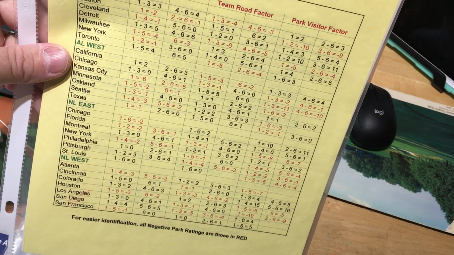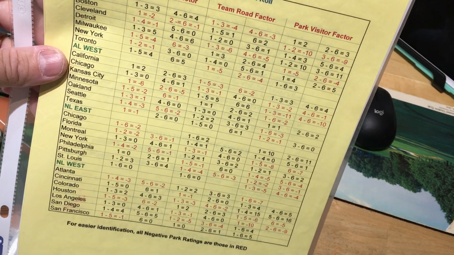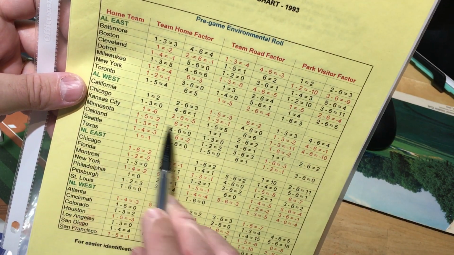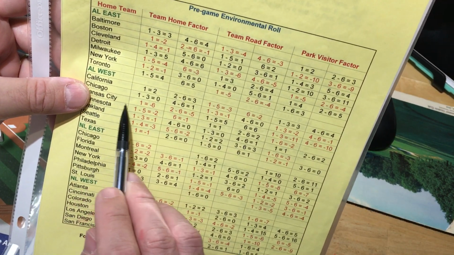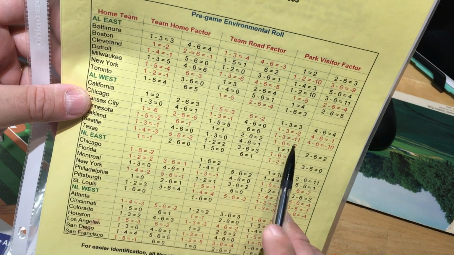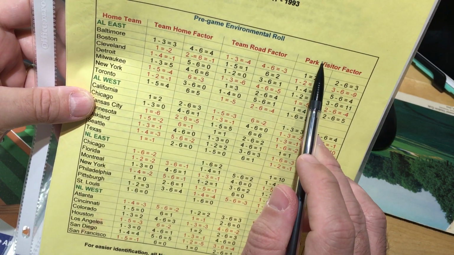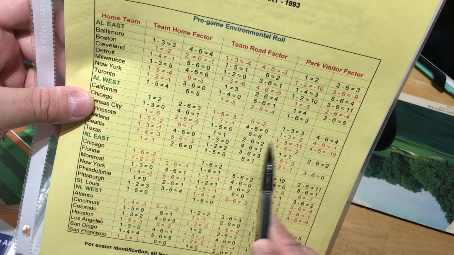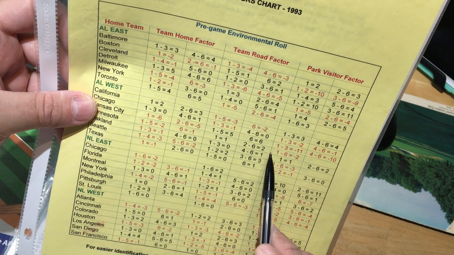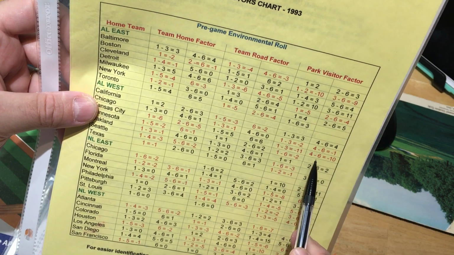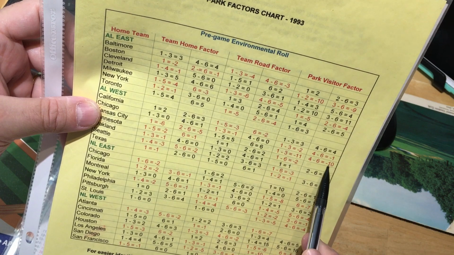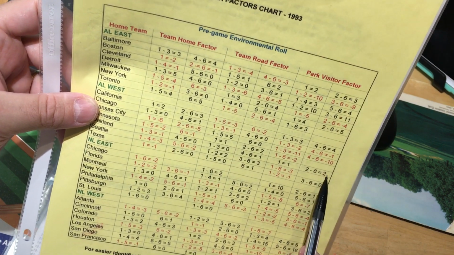So I'm going to write that on my little sheet, if you remember I showed you. Then I take that same 6 roll. I'm not going to roll again, but I take that 6 and go all the way across here to the park visitor factor, because there are 2 numbers I have to add together to get the White Sox ballpark effect. For the visitors that come into Kansas City, if I rolled a 6, they're going to be a -10 for that game.